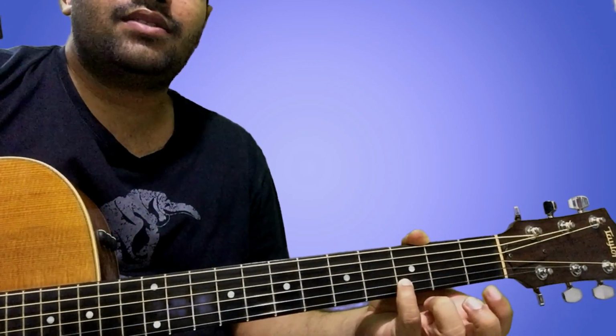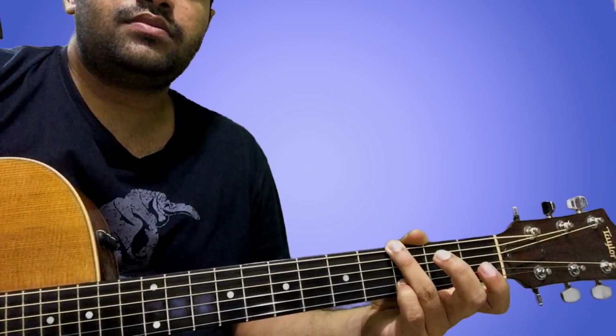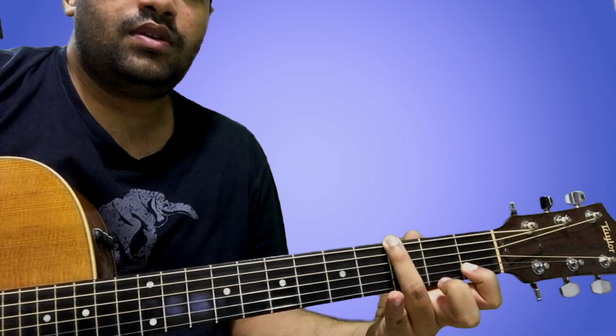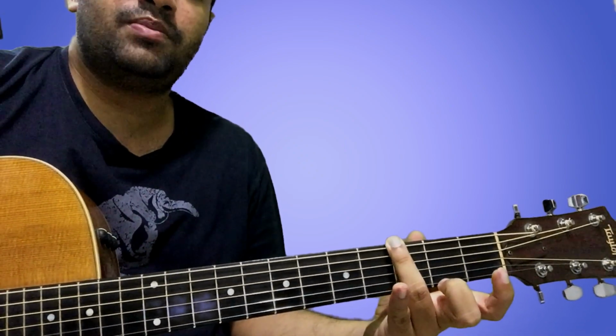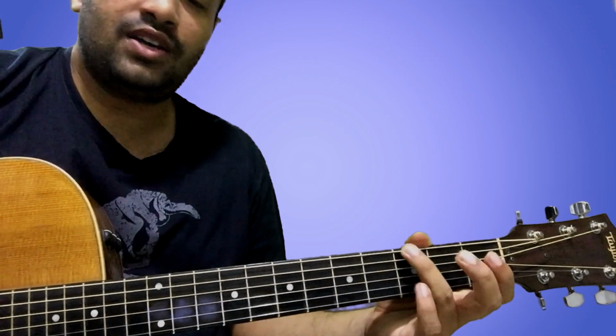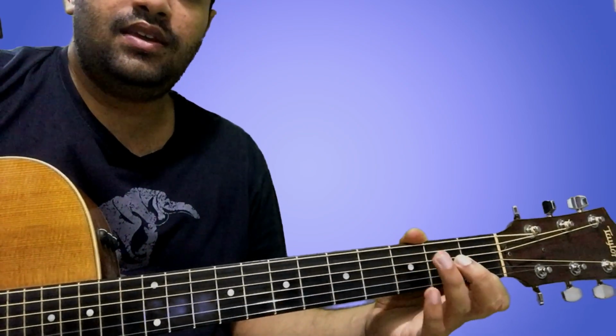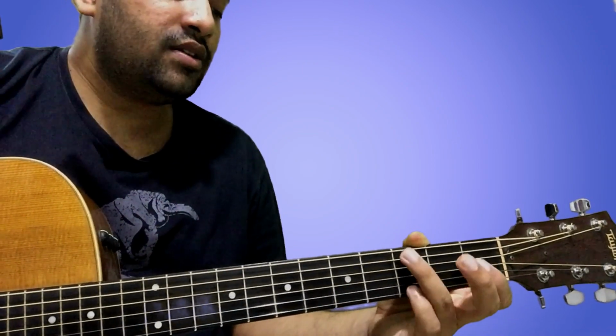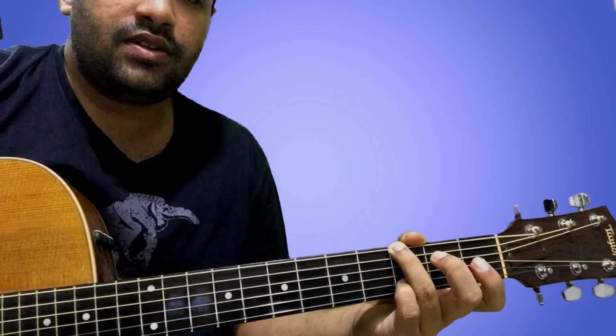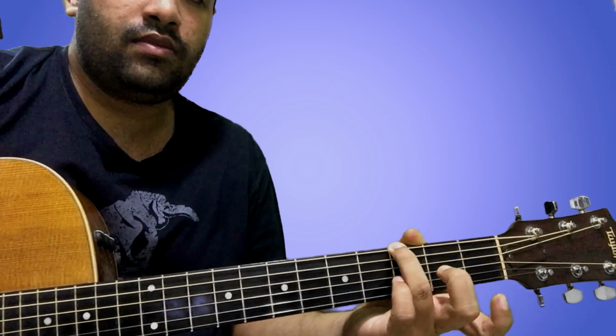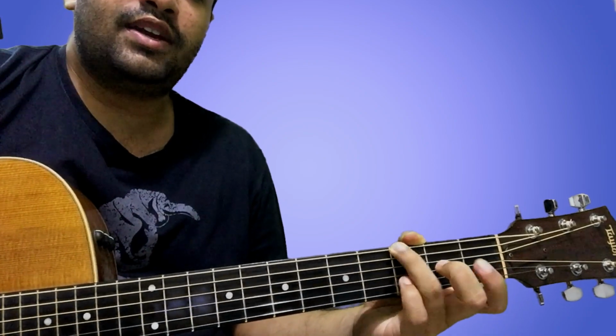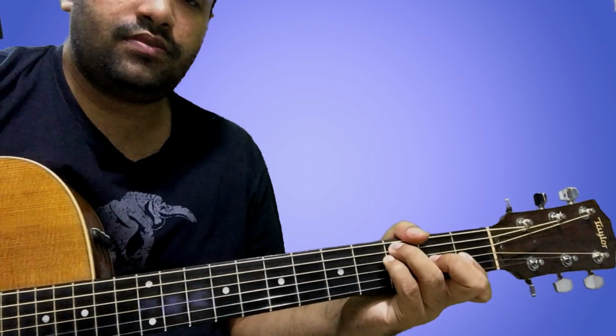So basically a voice leading thing. I'm doing a G, then a G sus4, and then again a G major, but this time with B on the highest note. D, C, B. These are the notes that are moving on the higher end. G, like that, and then it goes back into the F major.